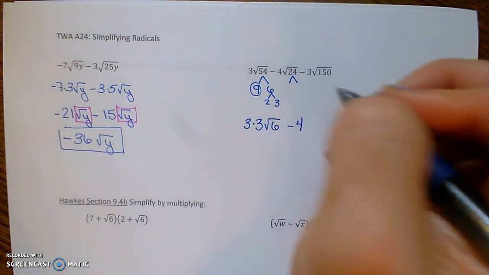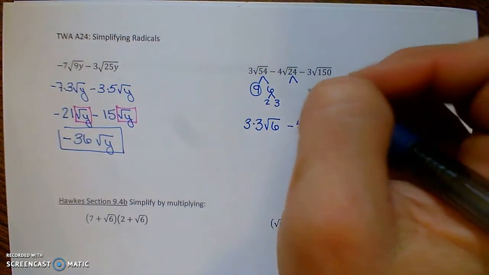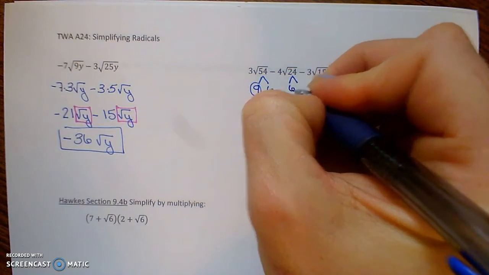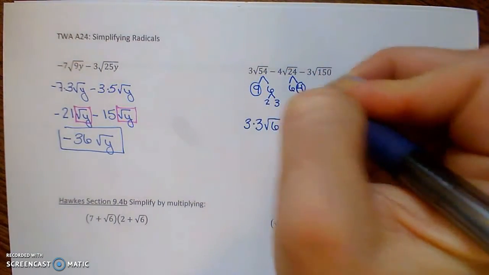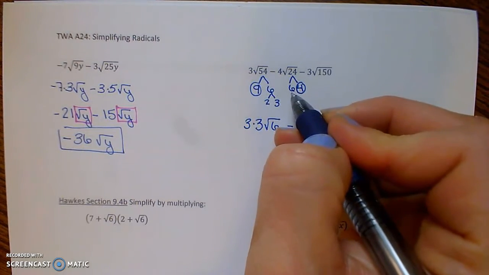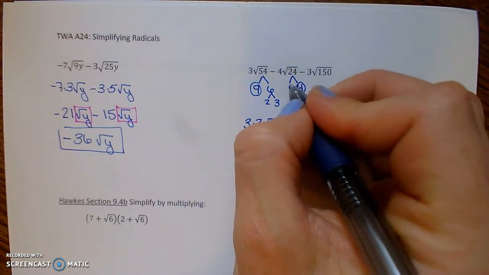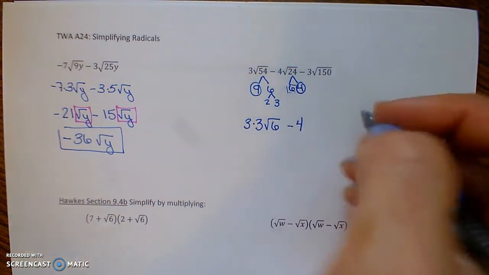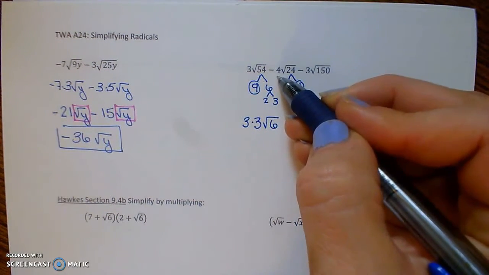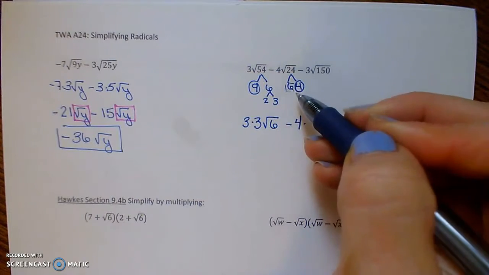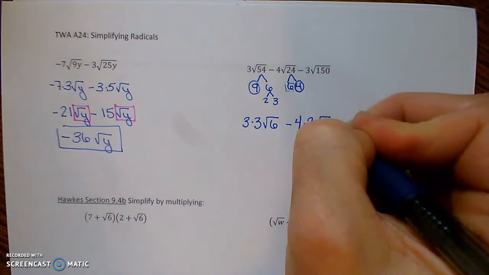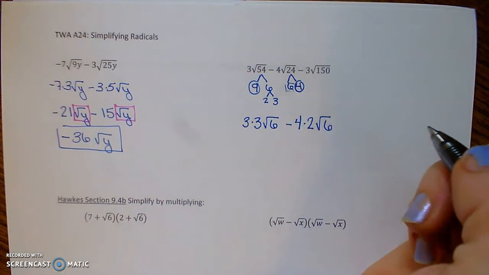24 could be written as, how about 6 times 4? 4 is a perfect square number. I should be able to pull that out. And I just saw here that I can't simplify the 6. 6 will have to stay underneath the radical, right? So let's see. I've got the minus 4 from the outside here, just kind of goes along for the ride. Square root of 4 is 2. I can pull that out, and what's left underneath the radical symbol is 6.